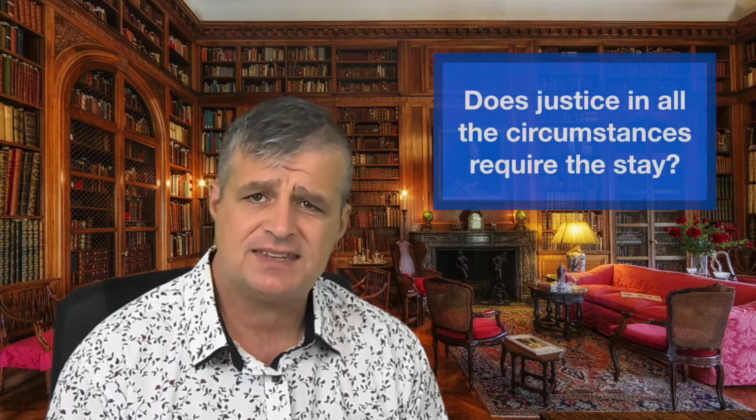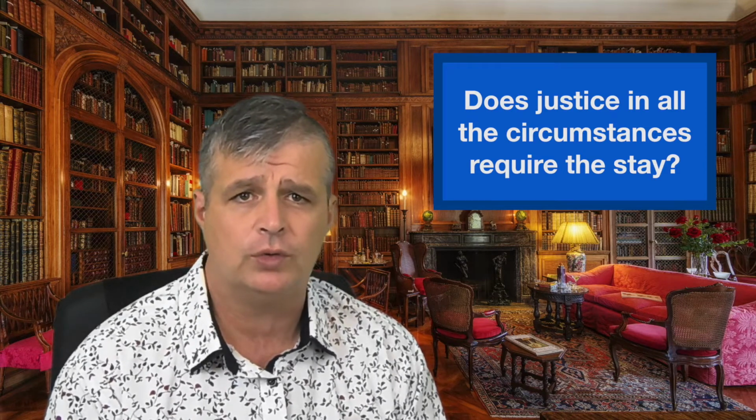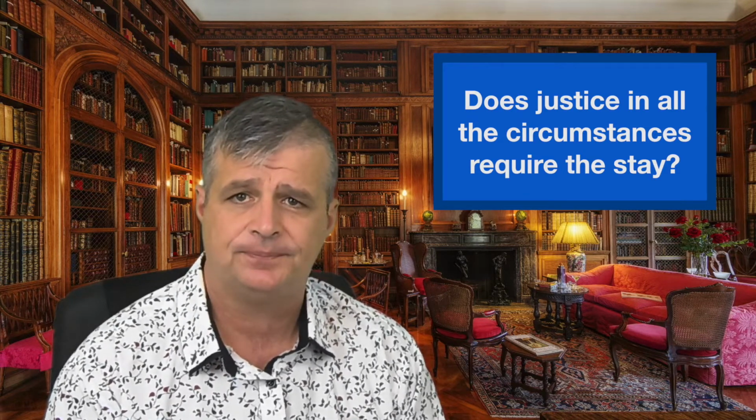Now, while the courts have the power to stay a decision, there's nothing automatic about it. It can actually be quite difficult to obtain a stay. The first thing the court will consider is whether the review application raises a real issue of substance which can be tried before the court. The test is whether justice in the circumstances requires the court to consider issuing a stay.